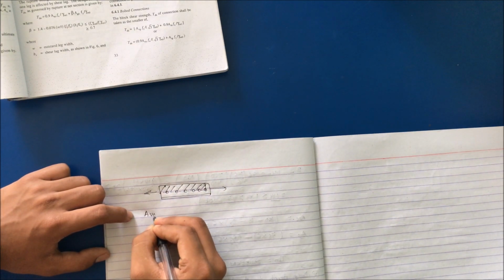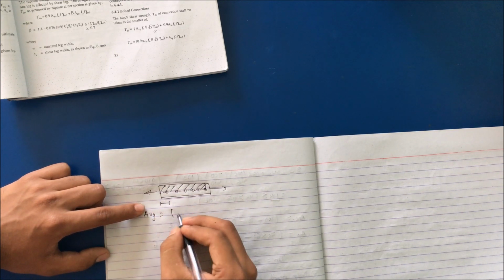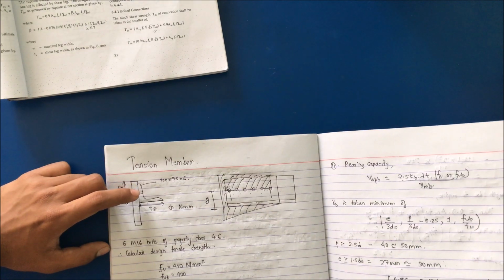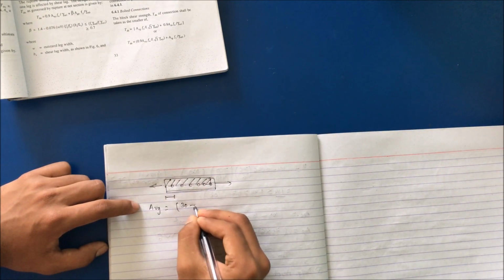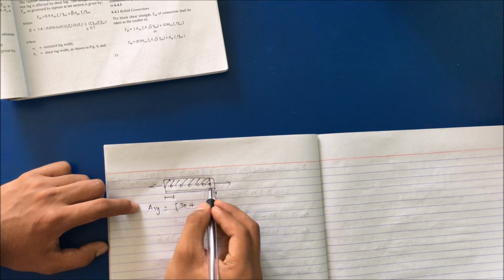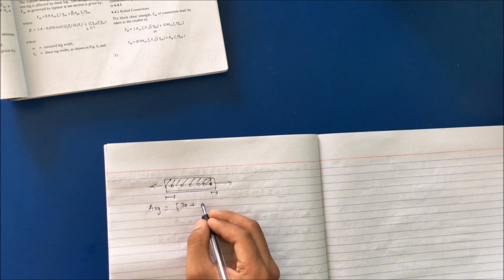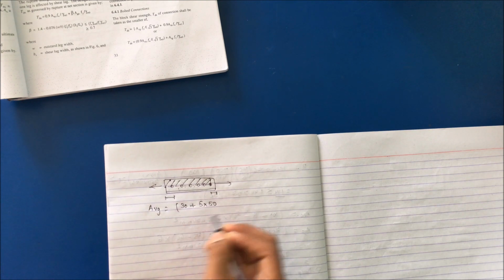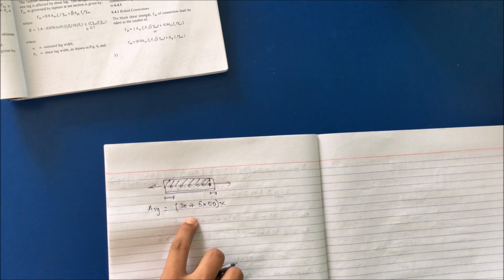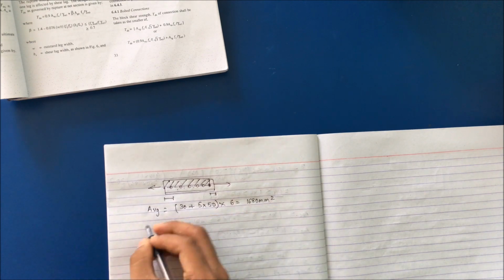Then AVG will consider this end distance, which is 30, plus we are neglecting this distance and considering this up to the central point. So 1 2 3 4 5 pitch distance, plus, multiplied by the thickness, that is 6, so we get 1680 mm square.